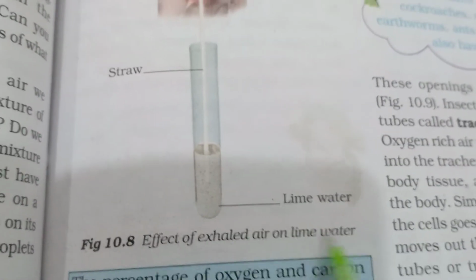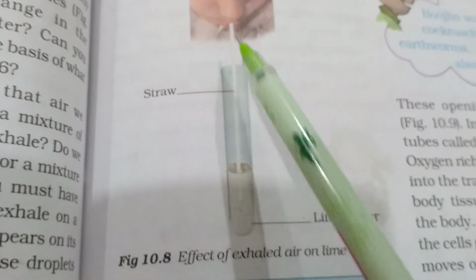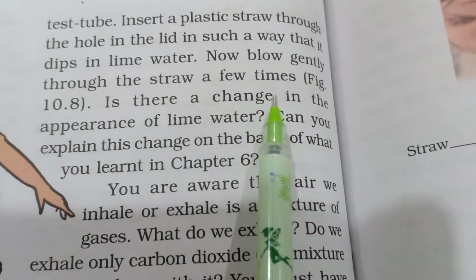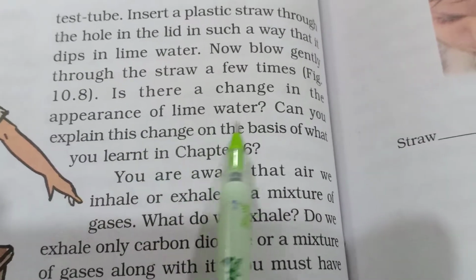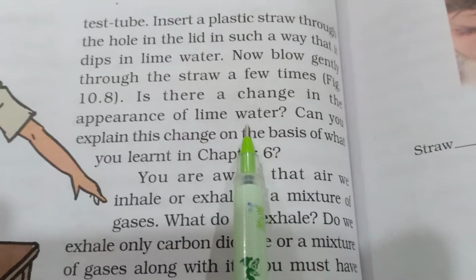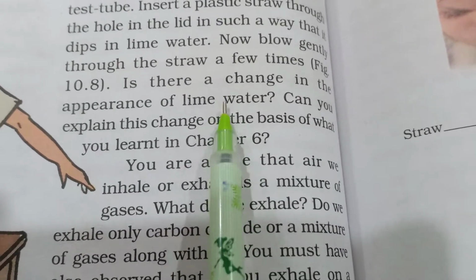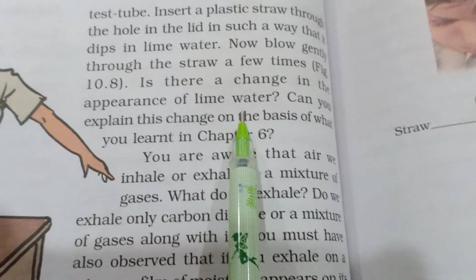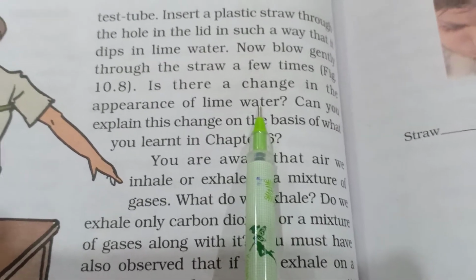Can you see this image? Effect of exhale on the lime water. ये test tube लेनी है, इसमें एक straw है and we are going to exhale the air from our mouth. Now blow gently through the straw a few times. Is there any change in the appearance of the lime water? हमने ये पहले physical और chemical changes में भी इसकी reaction करी है class कि lime water में जब हम carbon dioxide pass करते हैं so it turns milky.